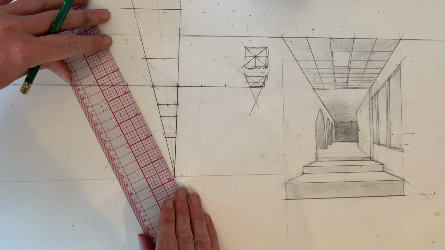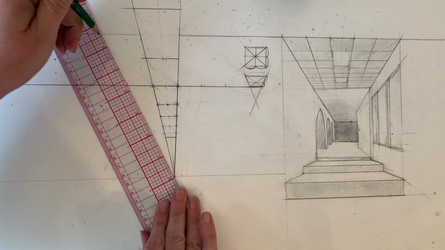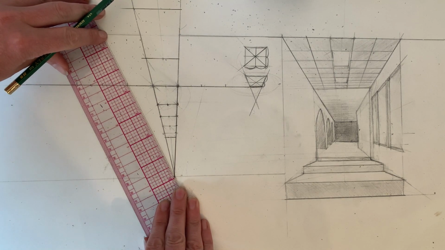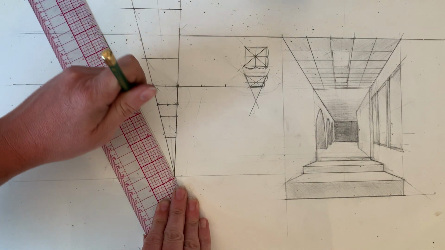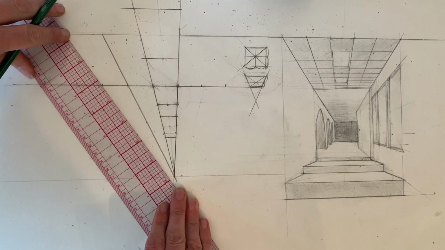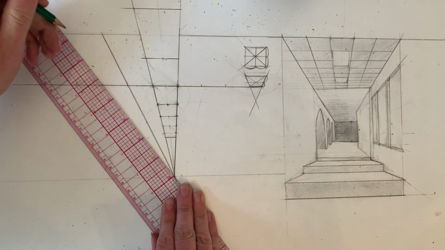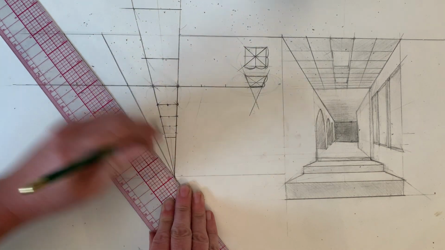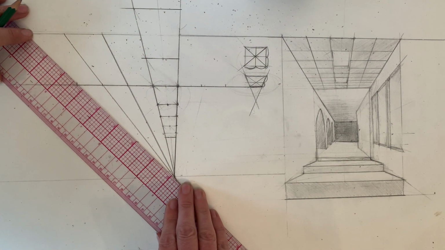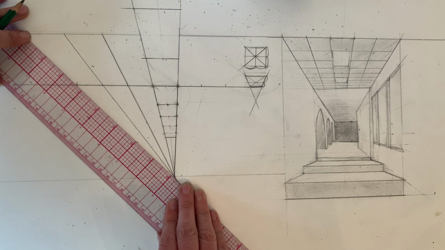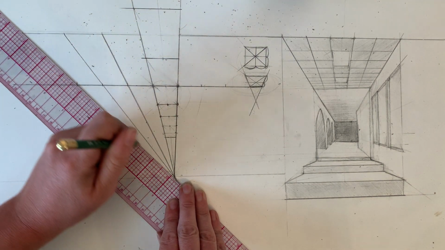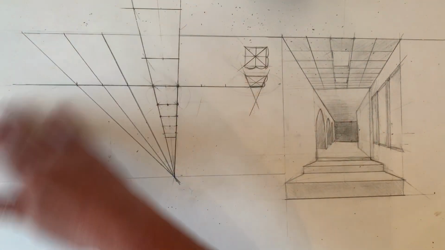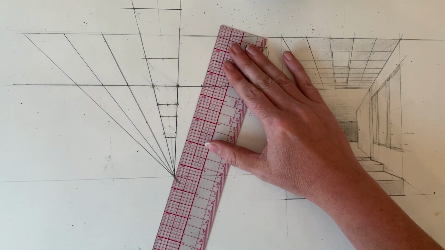Then, as you've done in one point perspective, you can just pull those tick marks that you've drawn back to your vanishing point, and that will immediately and effectively make the left and right edges of each of your tiles recede naturally, just like the first row that we made.